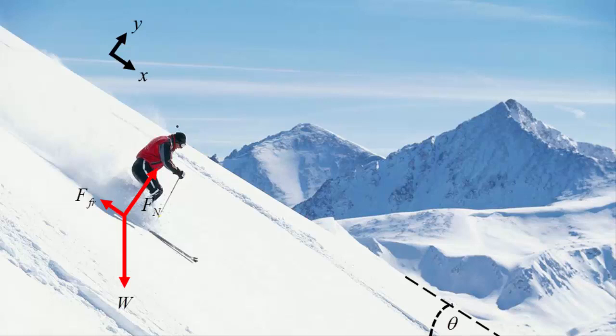But what is causing the skier to slide down the slope? Intuitively, we know that this is gravity. But in our force diagram, gravity is pointing directly downwards. To understand the force that is causing the skier to slide down the hill, we need to resolve the gravity force, or the weight, along our coordinate system. We can see that the gravity vector has a component in the positive x direction, which we'll call wx, and a component in the negative y direction, which we'll call wy.